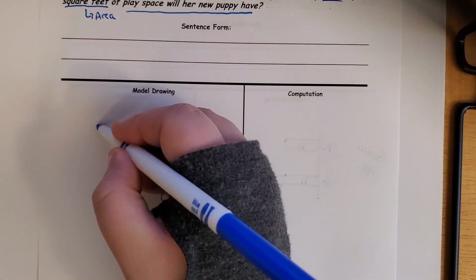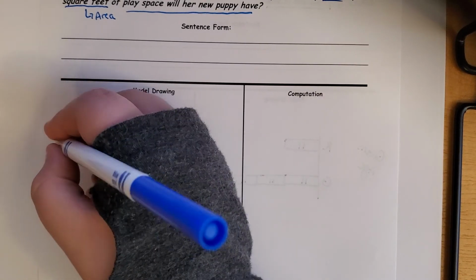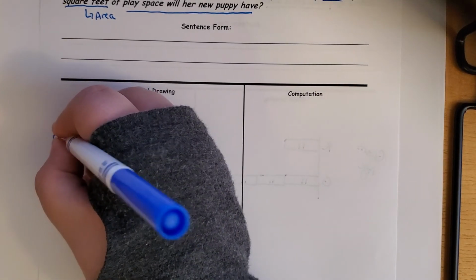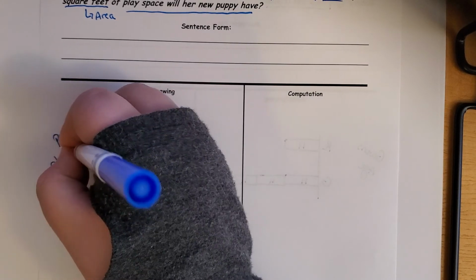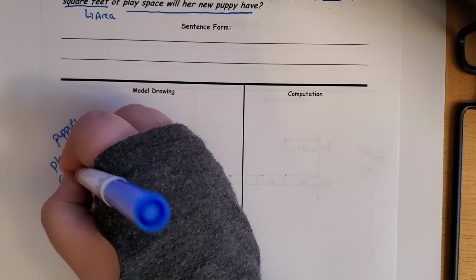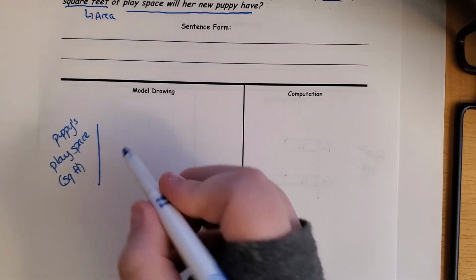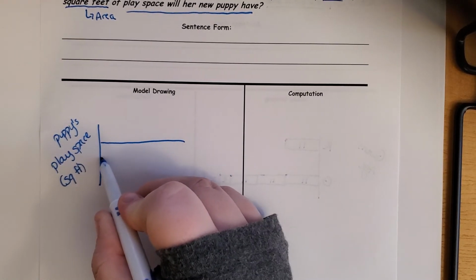I still have a starting spot that I'm going to need. I'm talking about the puppy's play space. I'm measuring in square feet, not just feet. And I only have one puppy place, so I only need one bar.